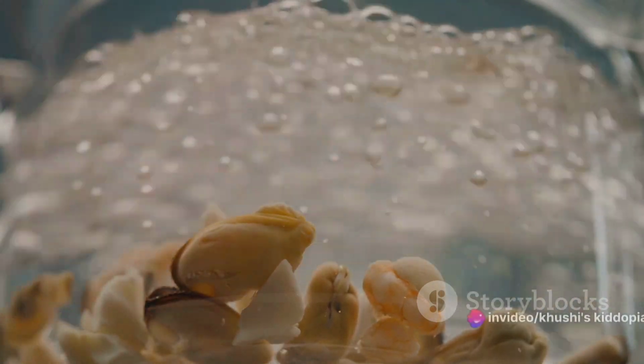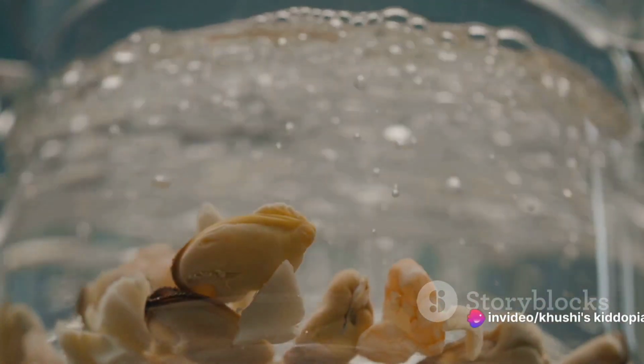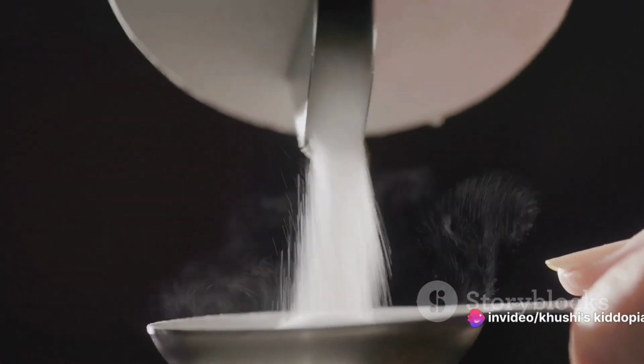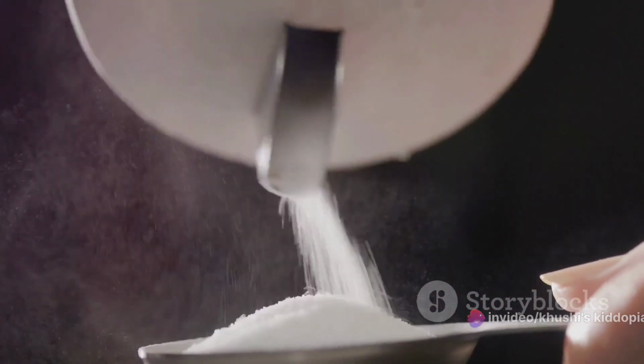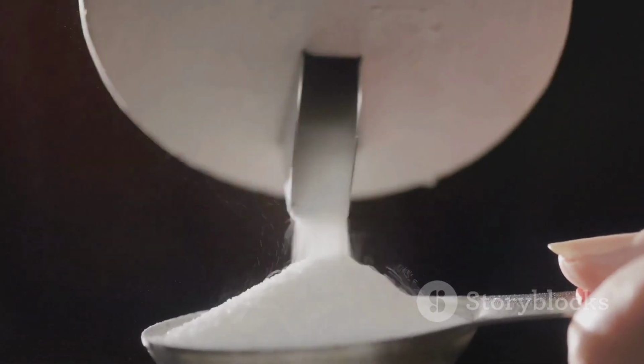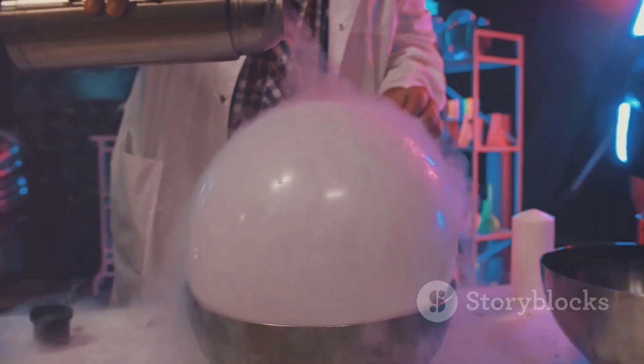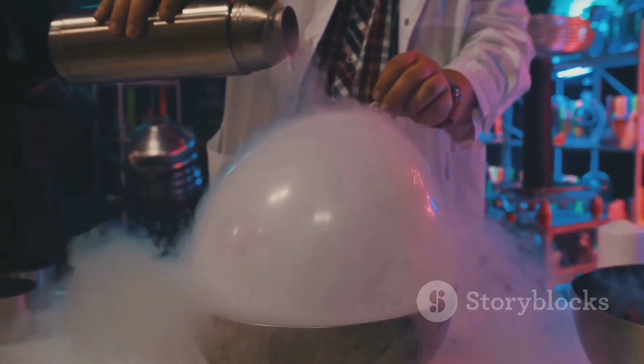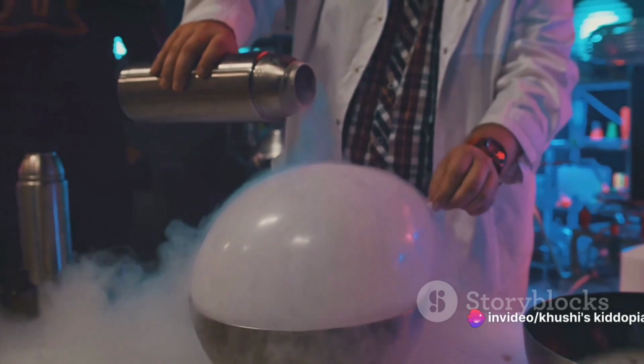Buoyancy, in simple terms, is the force that helps things float. It's like a little invisible helping hand that pushes things up when they're in a fluid like water or air, but it's not just about the egg and the water. This principle of buoyancy and density applies to many things around us.